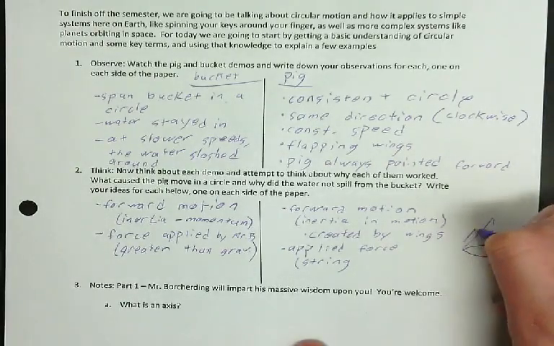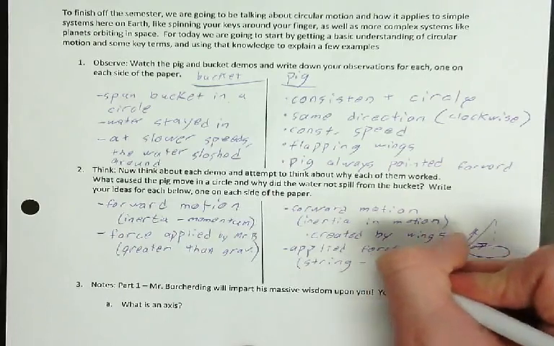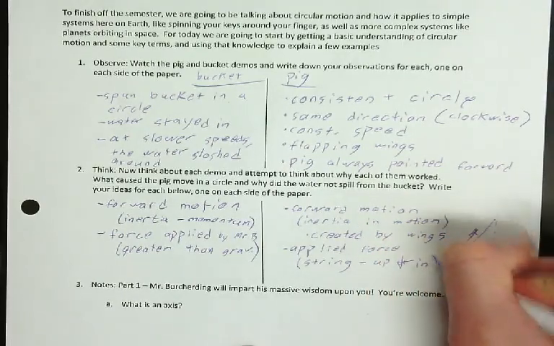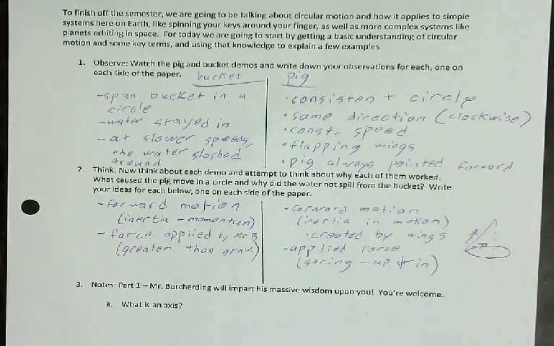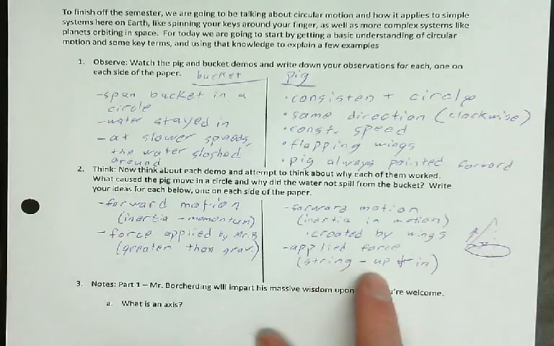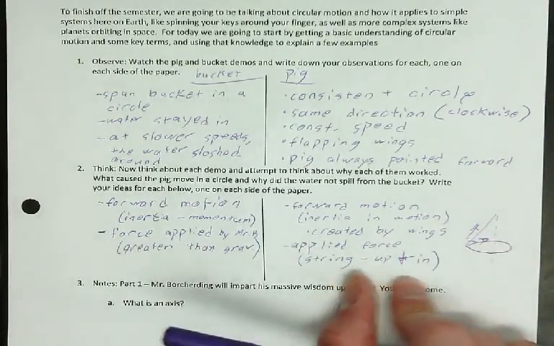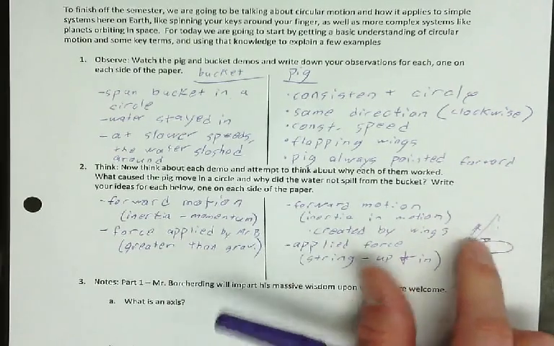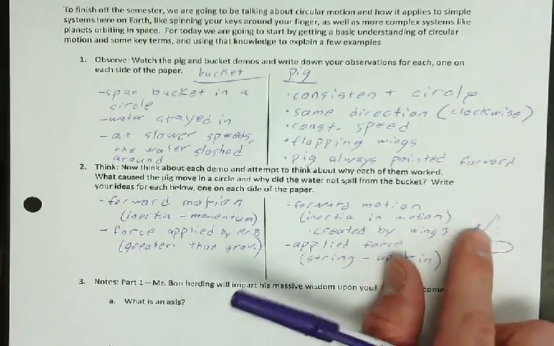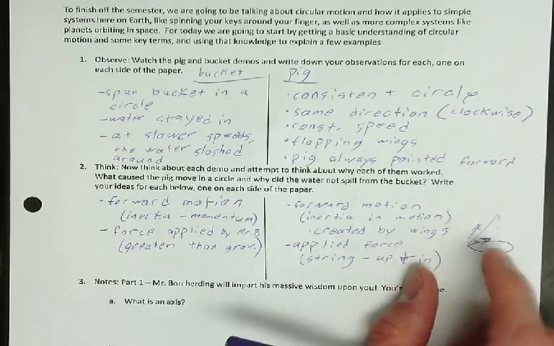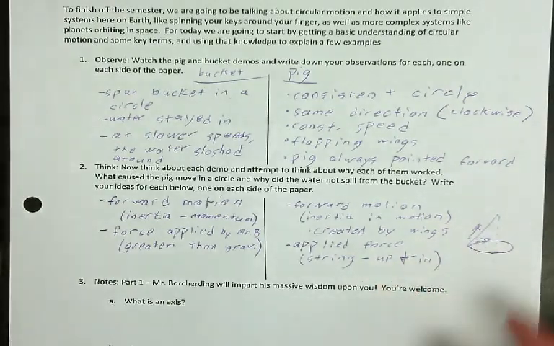This string is pulling up and it's pulling in. Okay? The up makes sense. That's against gravity, right? Gravity's trying to pull the pig down. So that makes sense for why it needs to be up. The in is interesting because the pig's trying to go forward, but it pulls in. So we'll talk about that more a little bit later.